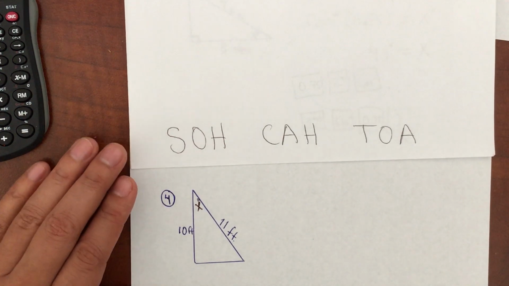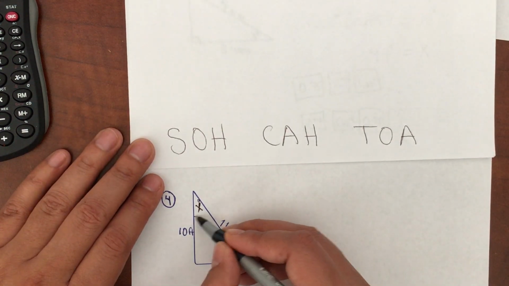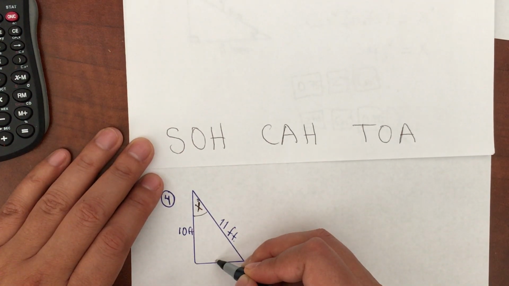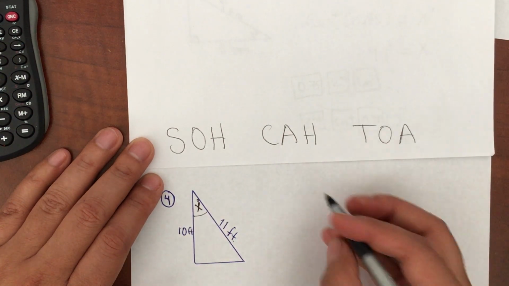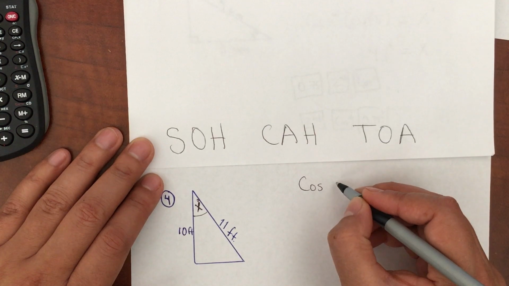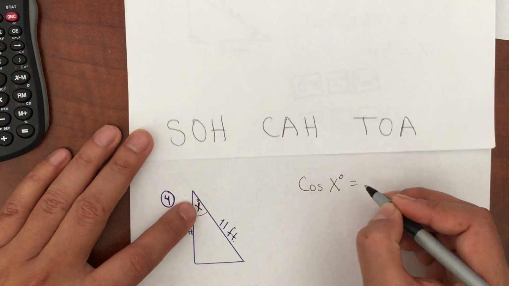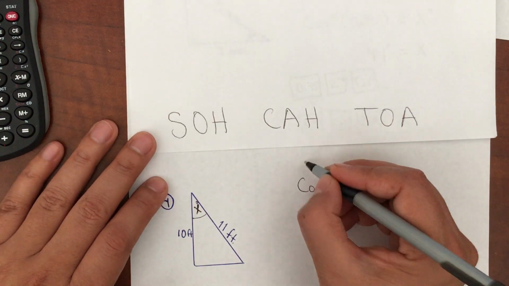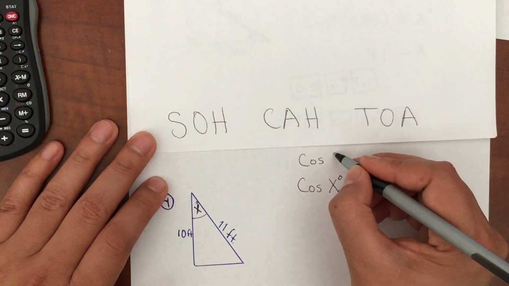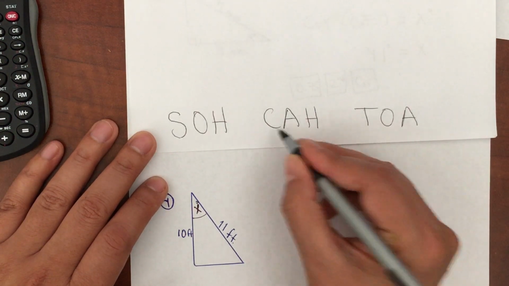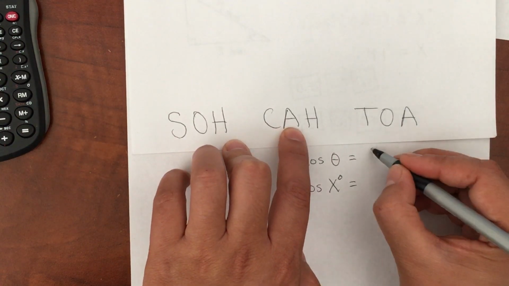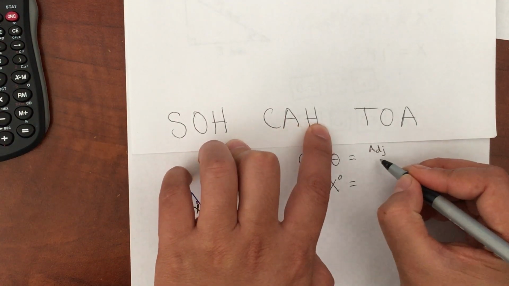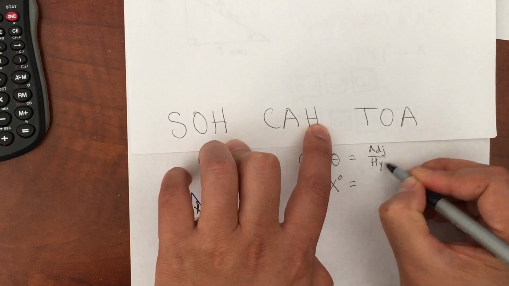I'm going to go a little faster. Again, I don't have opposite. That means that I can eliminate these two because those both have opposite. So it's going to be cosine of x is equal to, oh, I forgot the ratio again. Cosine of theta, which this SOHCAHTOA gives me. Cosine equals adjacent over hypotenuse.